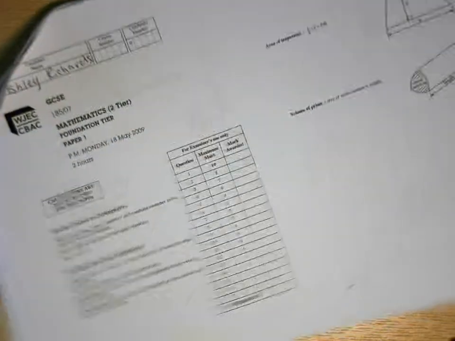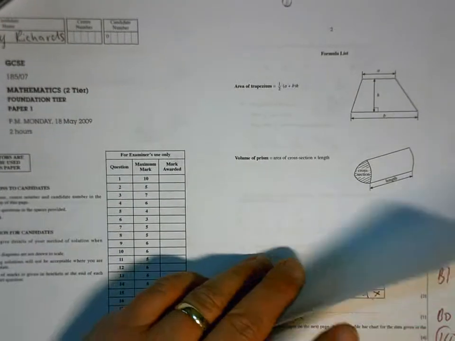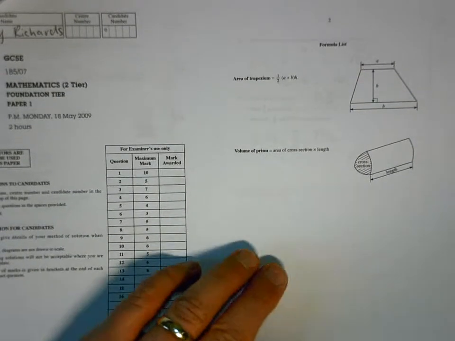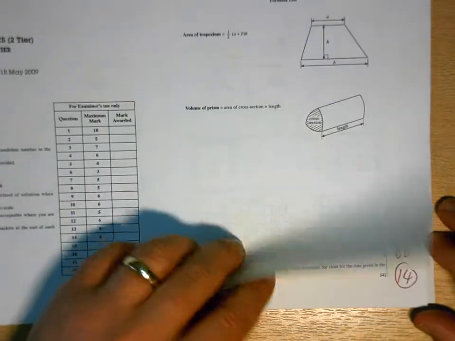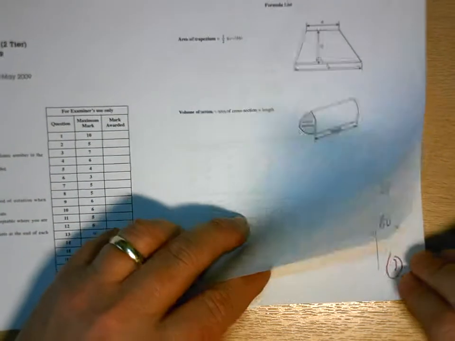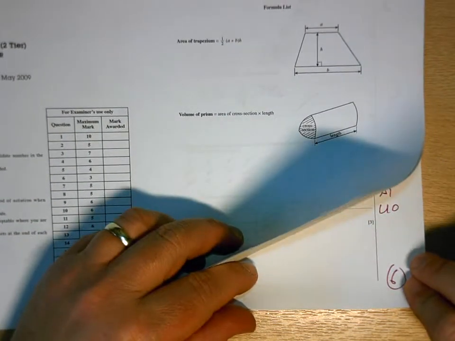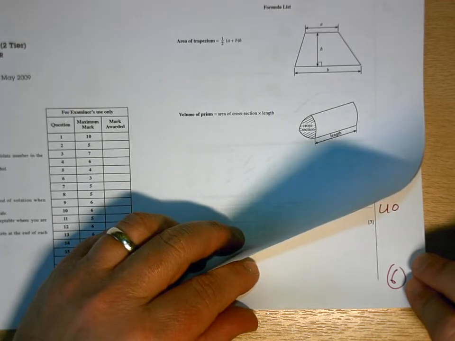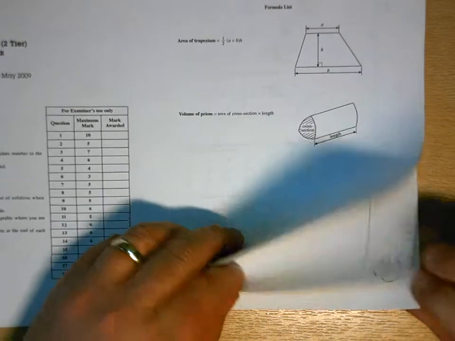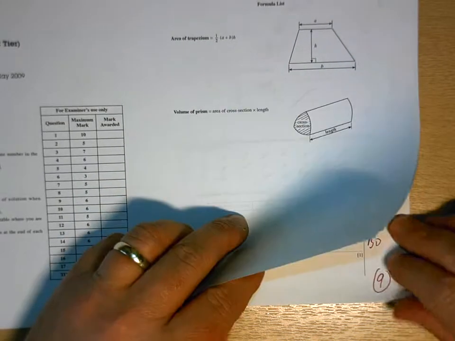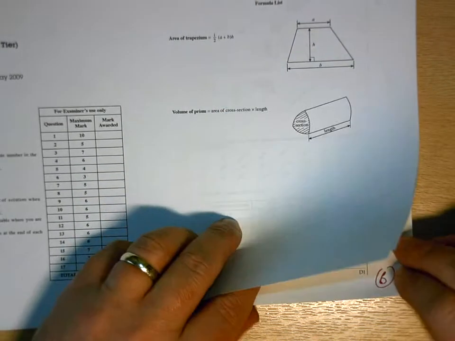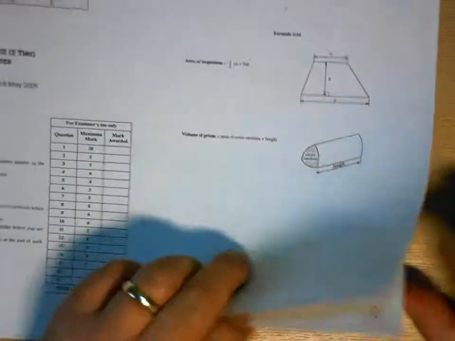Right then, so 37 last time, Ashley. I know you've thrown an awful lot of easy marks away, so I don't know whether you've beaten 37 this time. Let's have a look. 14, 17, 23, 33, 35, 43, 52, 58, 60.